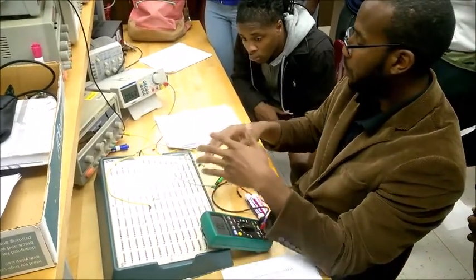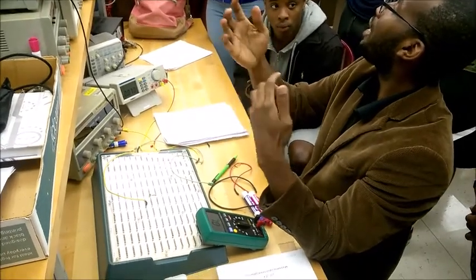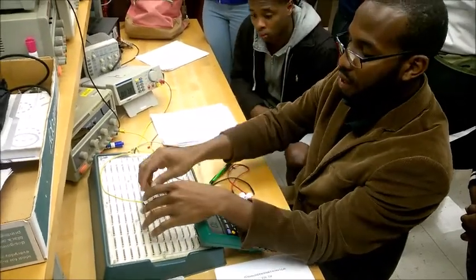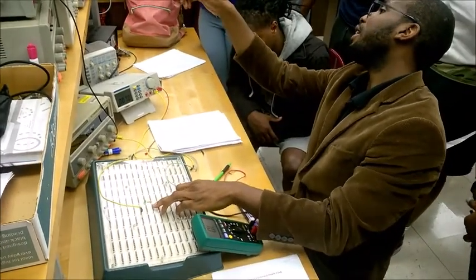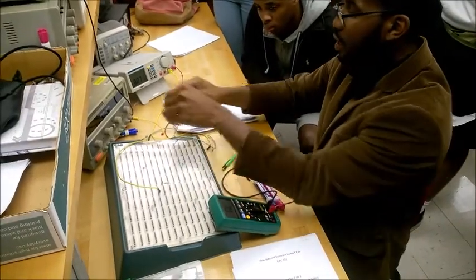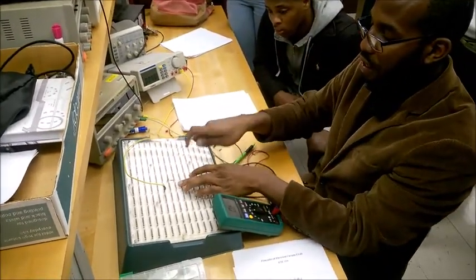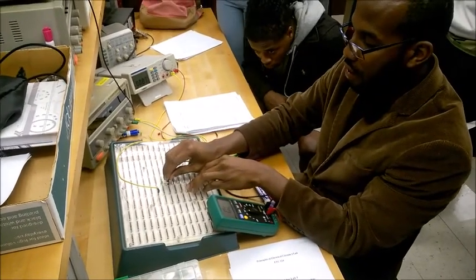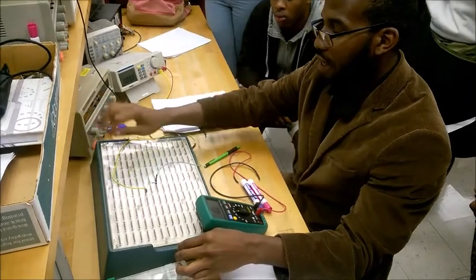Now the circuit does not have to look like mine. It doesn't have to look like this. It can be in a straight line as long as you have an interconnection. Alright? Okay, so I have this here, and then the next thing I know is that the negative of the power supply is connected to the other leg of the resistor, which is right here. So I can put this right here. Okay. Now if I turn my power on, I should have a light here.